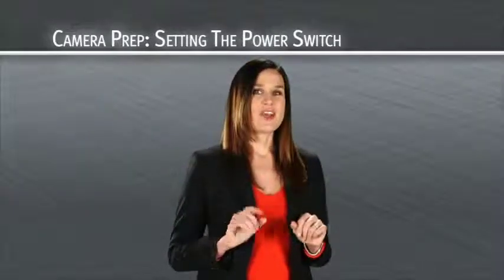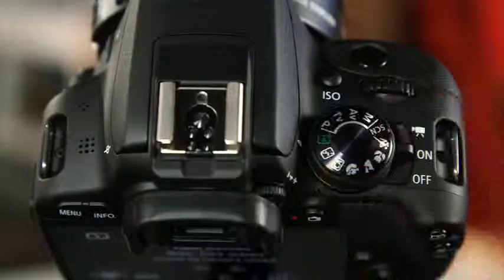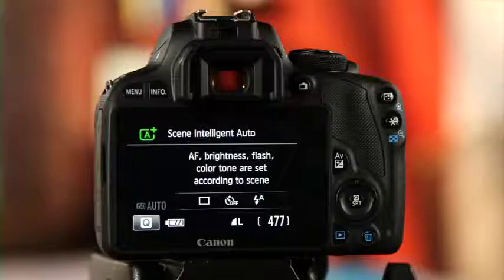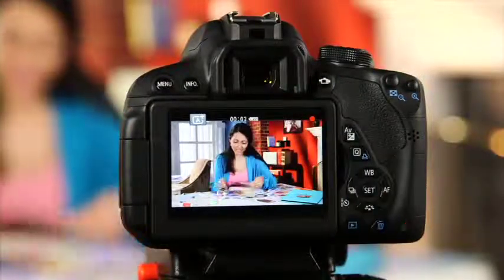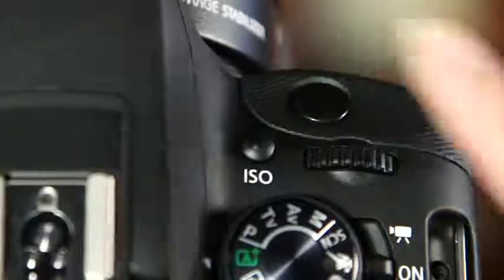Now, let's get started. First, you will want to set the power switch to on and set the mode dial to A, otherwise known as the camera's auto setting or Scene Intelligent Auto mode. As you become more familiar with the camera, or if you have previous photography experience, you may want to start experimenting with manual settings to choose your own ISO, aperture, and more. But right now, use the camera in auto mode until you become more comfortable with your camera's many features. All the settings necessary for shooting are set automatically. You just press the shutter button and the camera does the rest.